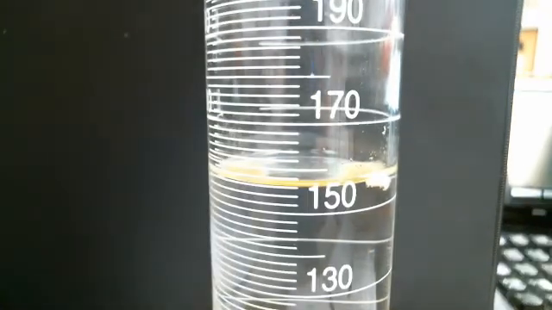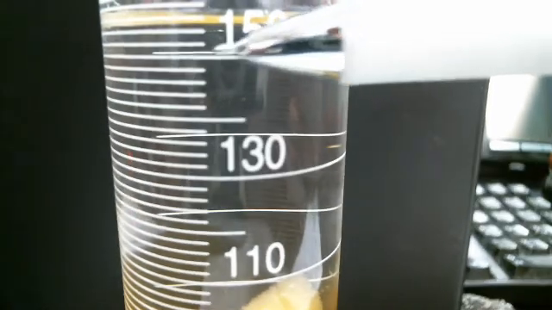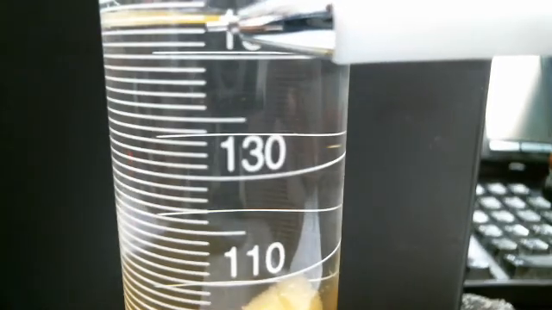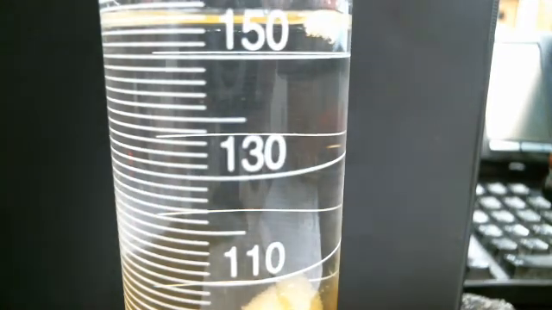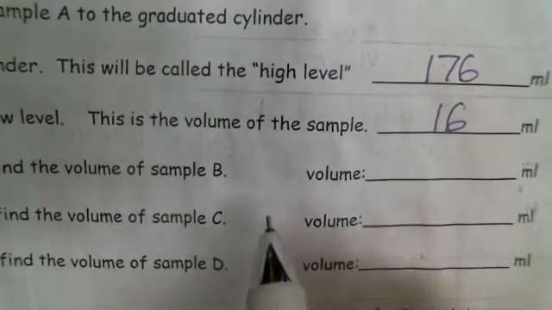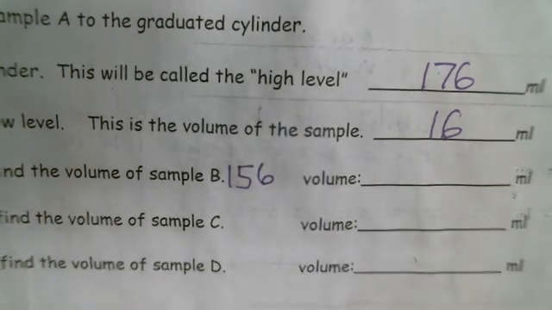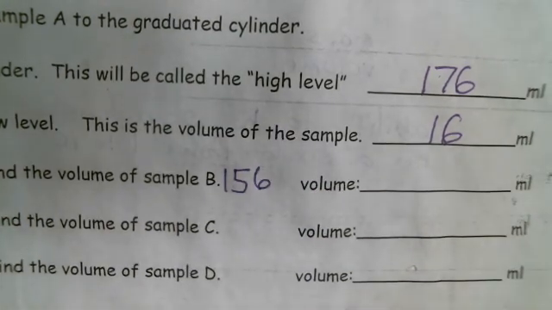So here is the graduated cylinder for my next trial. Again, it's just about 150, not exactly. It doesn't need to be exact. Let's count up. Here's 150, 152, 154, 156. We're going to call it 156 as the low level. And now let's put in the mineral and figure out the high level.